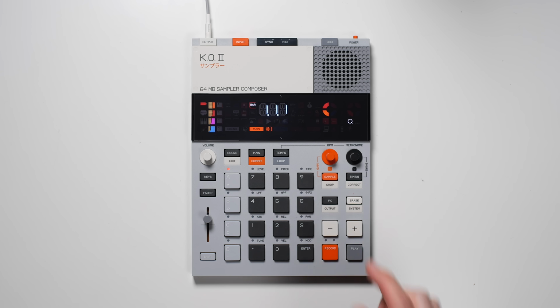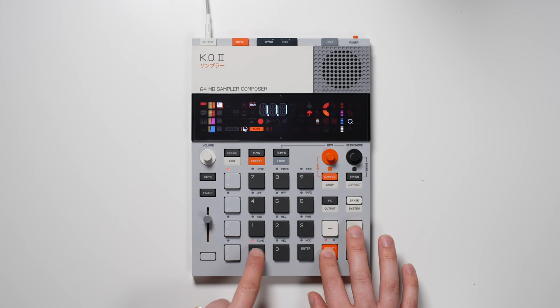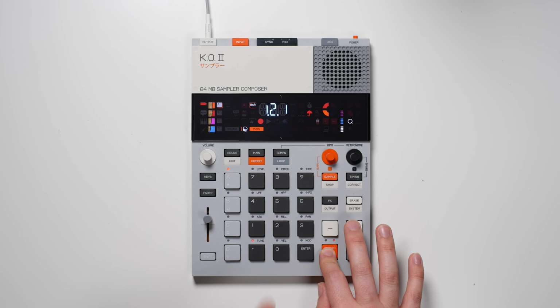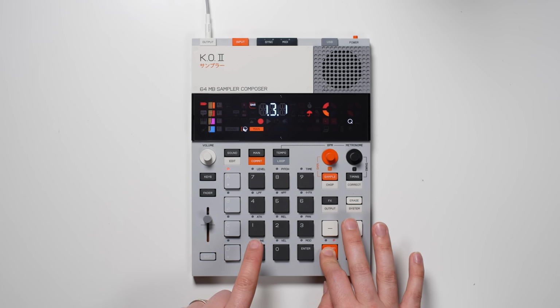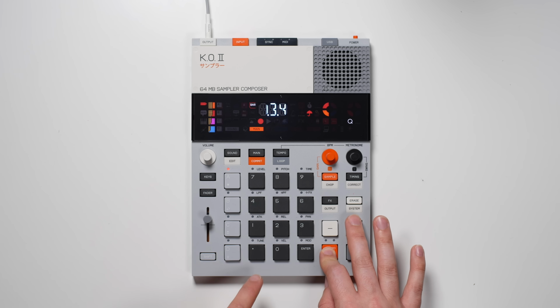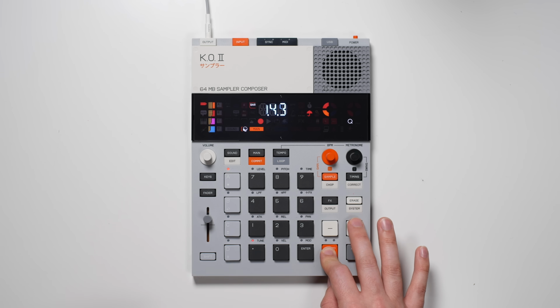Hold record and press a pad to add it to your sequence, using the plus and minus keys to navigate through the timeline. Once you're done, hit play to hear it back.